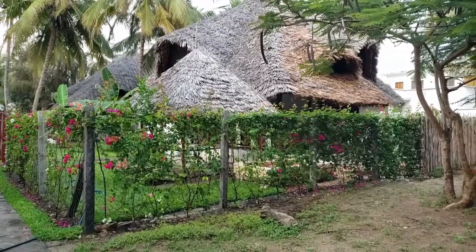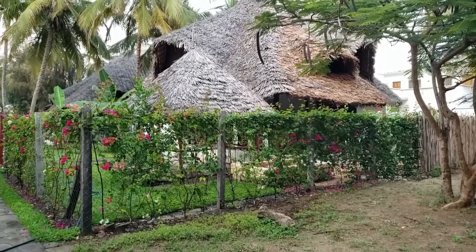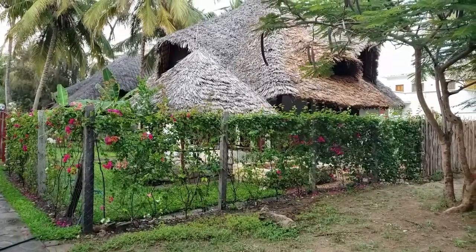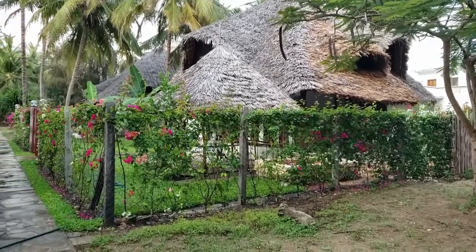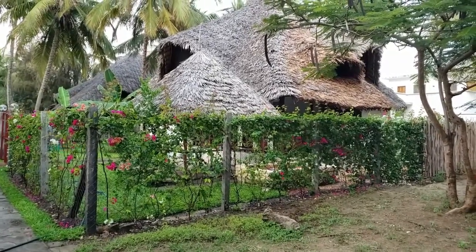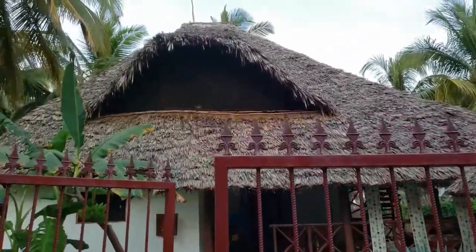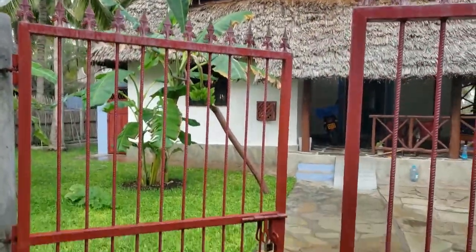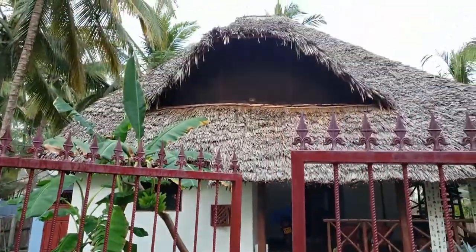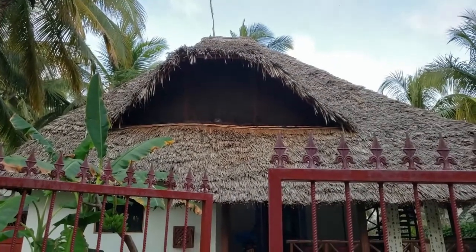This is my house. It's a 2-bedroom bungalow or villa here on the coast of Kenya. This is made in the architectural style of the houses that the locals built here in the villages. This is the front of my house. Again, it's a 2-bedroom bungalow. It has the makuti roof, and these openings there are called windows.